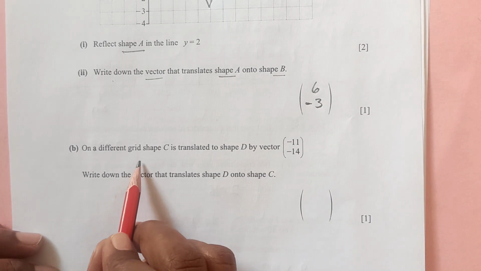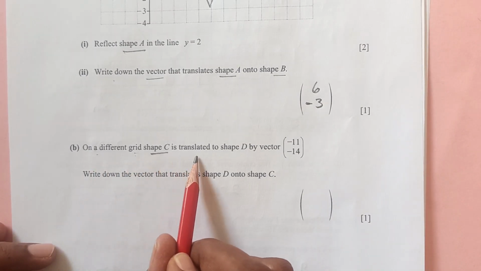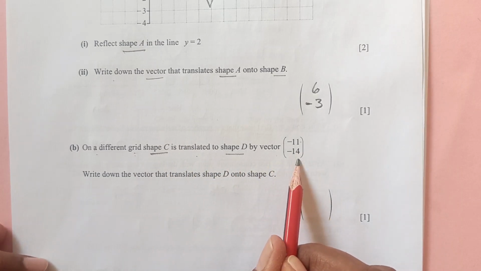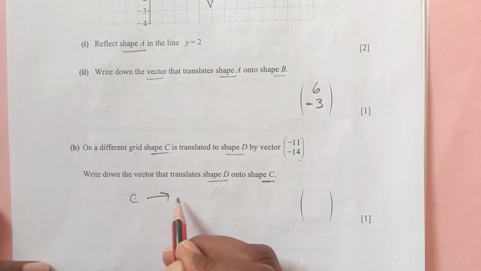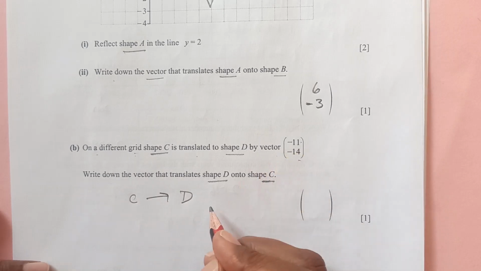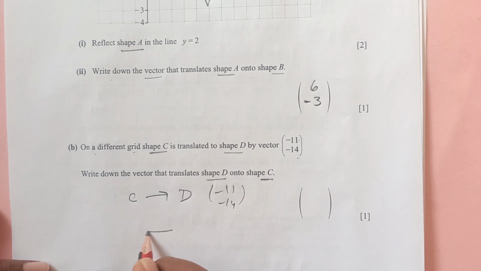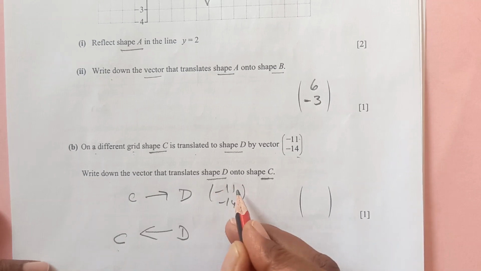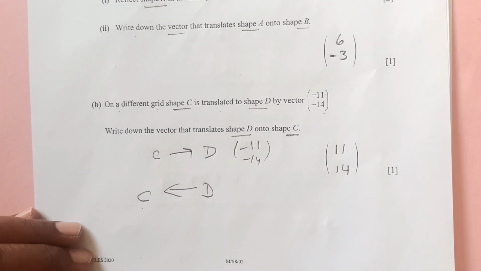Now on a different grade. Shape C is translated to shape D by vector negative 11 and negative 14. Write down the vector that translates D onto C. Now see, this is C onto D, that is negative 11 and negative 14. Now we are looking from D to C. So when you go this side, these coordinates will change their sign. So this will become positive 11 and 14.